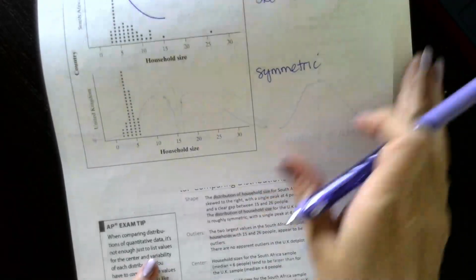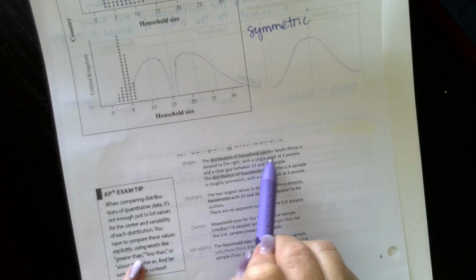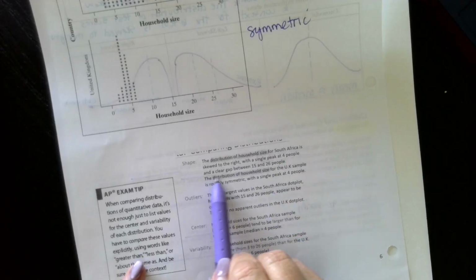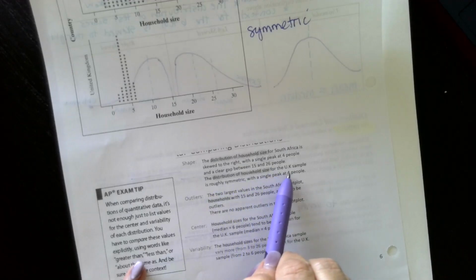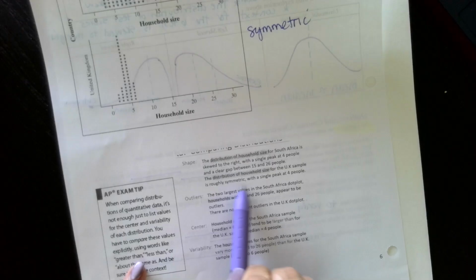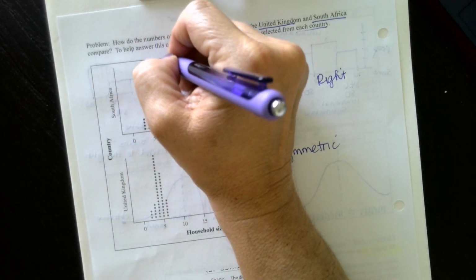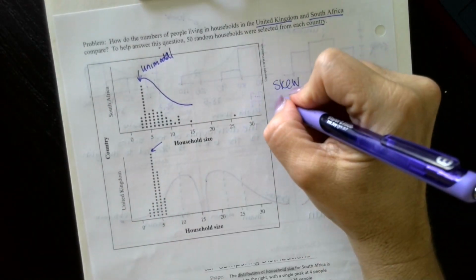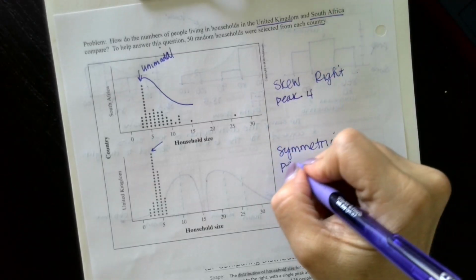So let's see what it says about shape down here. The distribution of household size for South Africa is skewed to the right, with a single peak at 4 people, and a clear gap between 15 and 26 people. The distribution of household size for the UK sample is roughly symmetric, with a single peak at 4 people. So we have this unimodal peak right here, and this peak here. We can say that we have a peak at 4, and we also have a peak at 4.